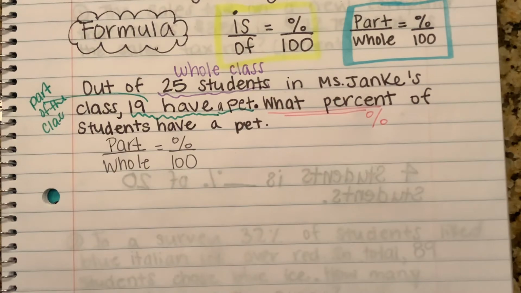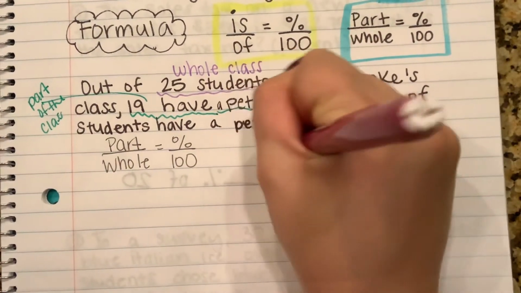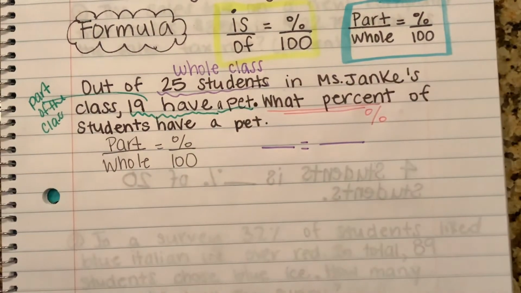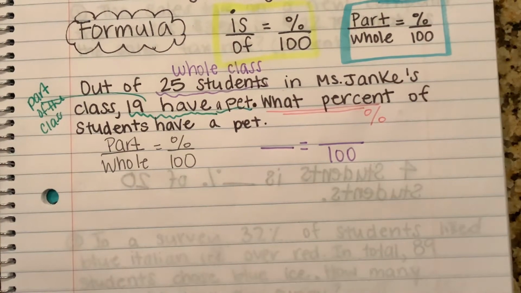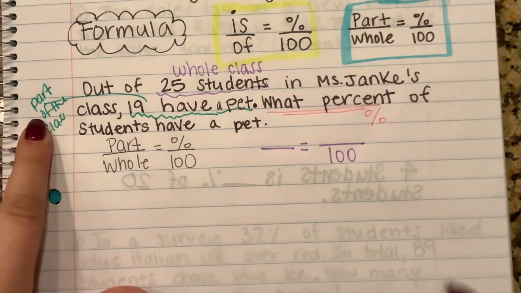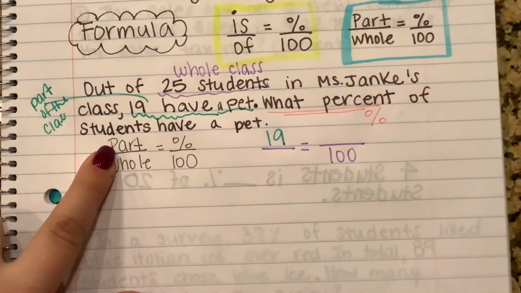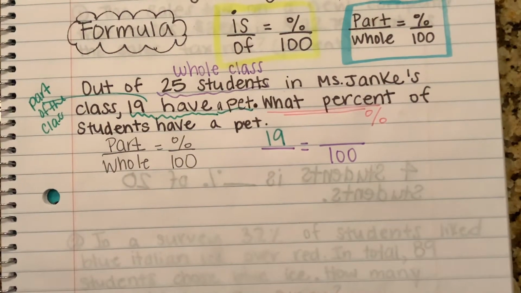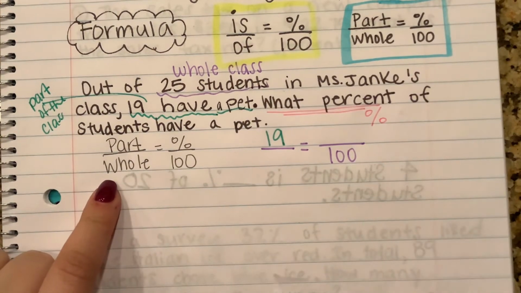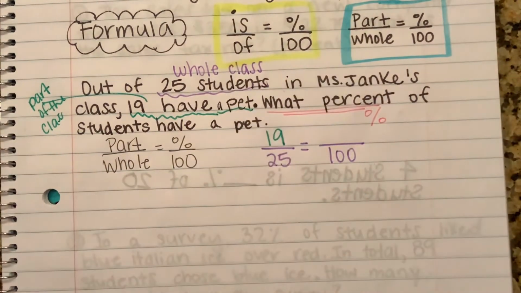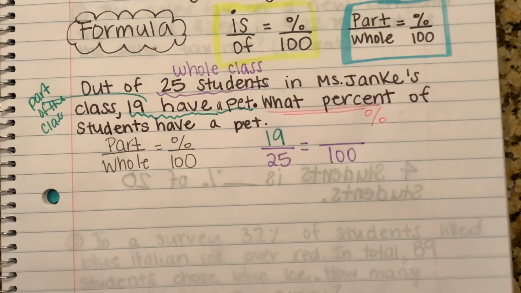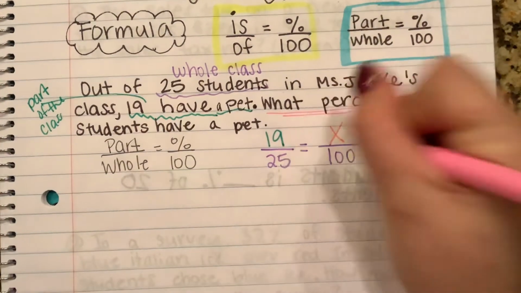Okay, let's start with the easiest thing first, and that's going to be putting my problem over 100 because that's constant, it's always there. Okay, now my part, the part of my class was 19 students, so I'm going to put that in where the word part is. I'm literally plugging in numbers for words. Next, I'm looking for my whole. Well, I've identified that my whole class is 25 students, so I'm going to write that in for my whole. And my missing number is my percent, my x. I don't know it yet.